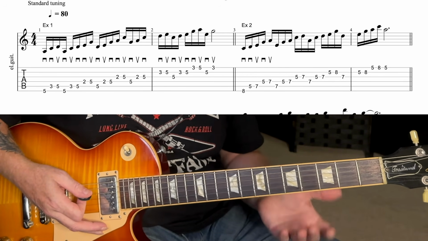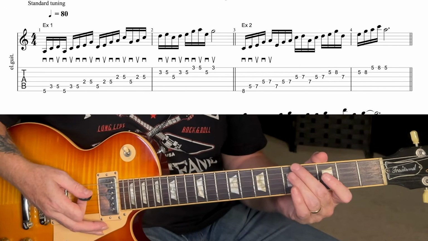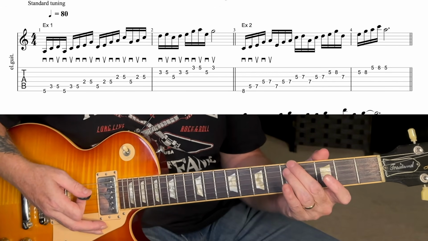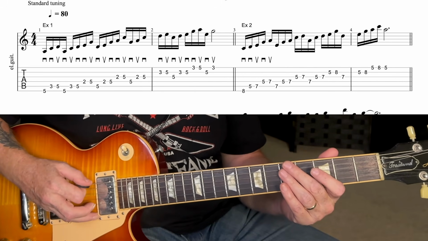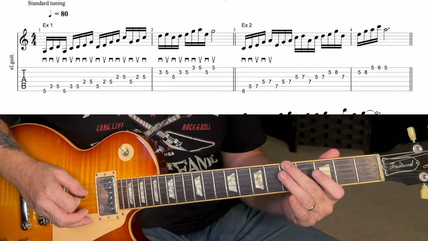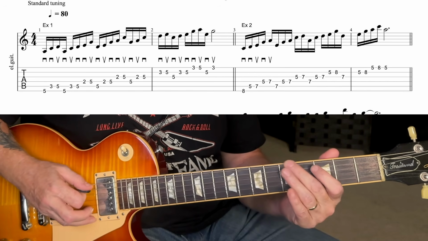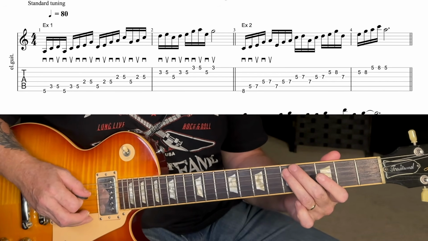The trick to a lot of these patterns is that you have to use 2 forward fingers. So you can start out by doing a little exercise where you play the low note here with this finger, and then you alternate.